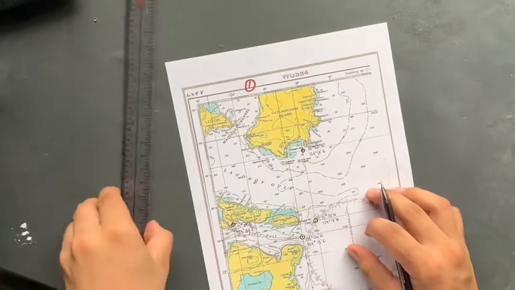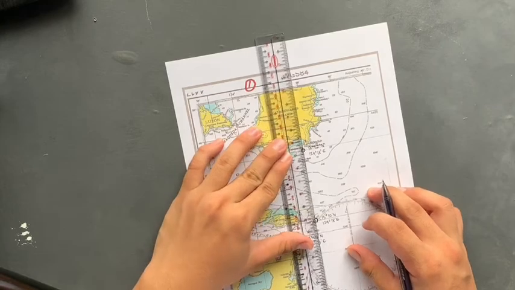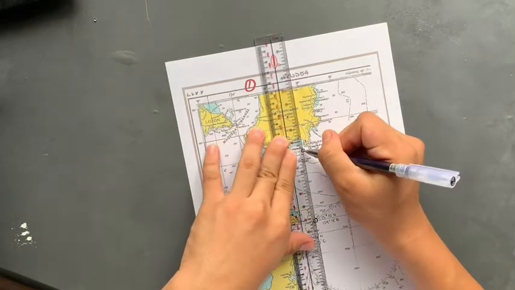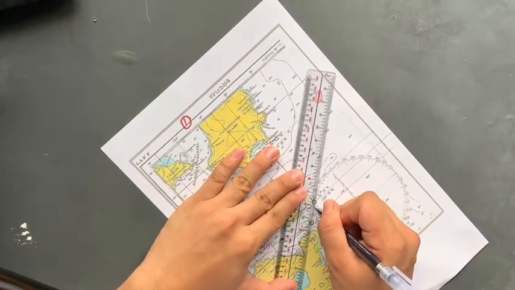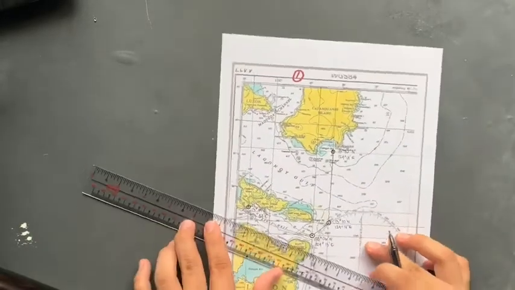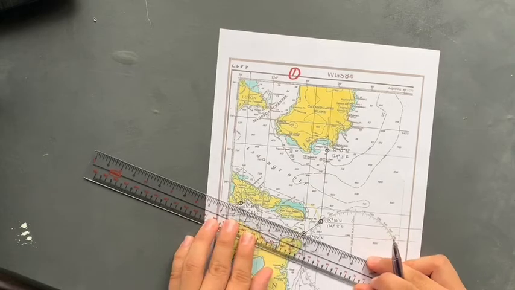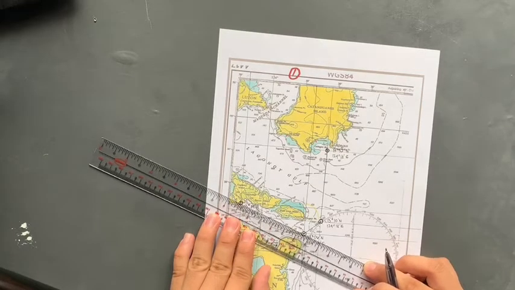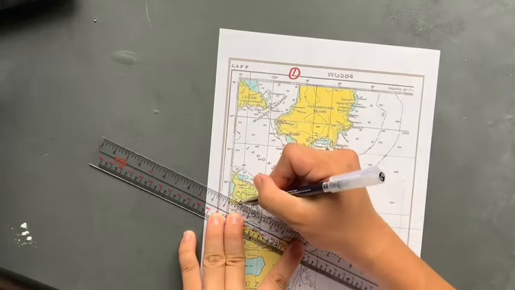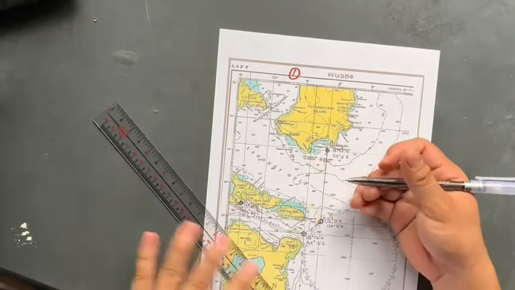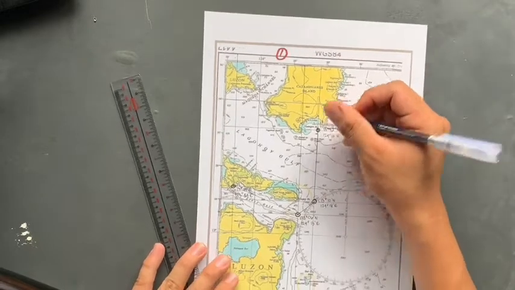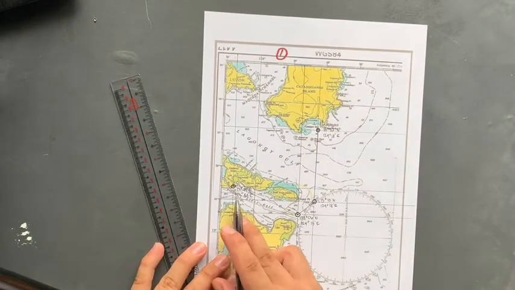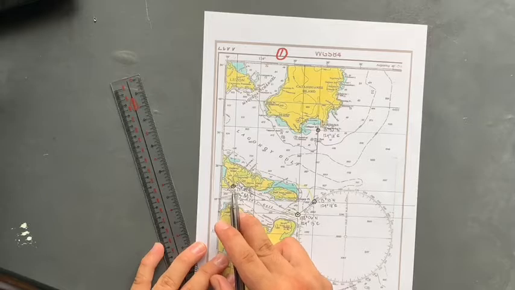So we connect our waypoint 1 to waypoint 2, and our waypoint 2 to waypoint 3. Next is we connect our waypoint 3 to waypoint 4. So this is our ship MV Kahoy, and it is going to here in Cagaray Island.